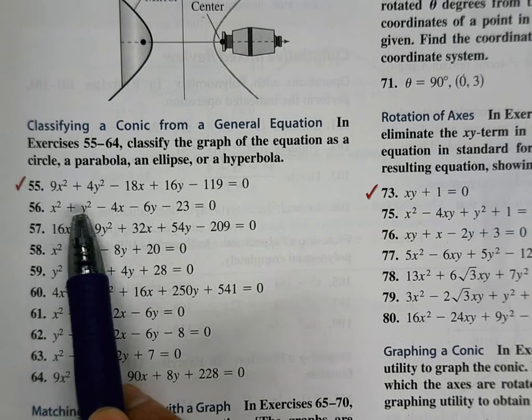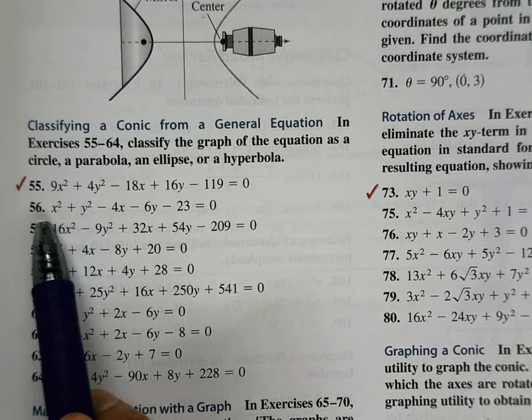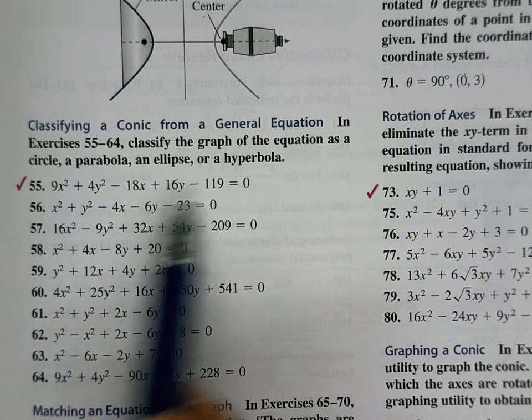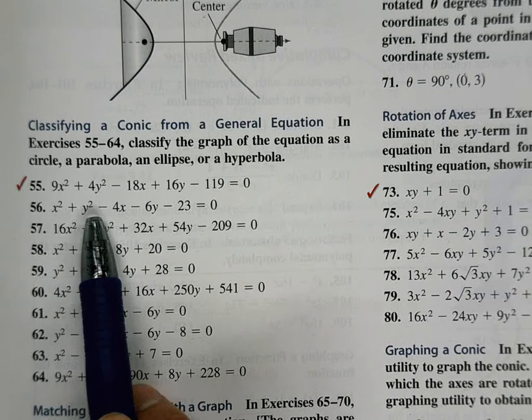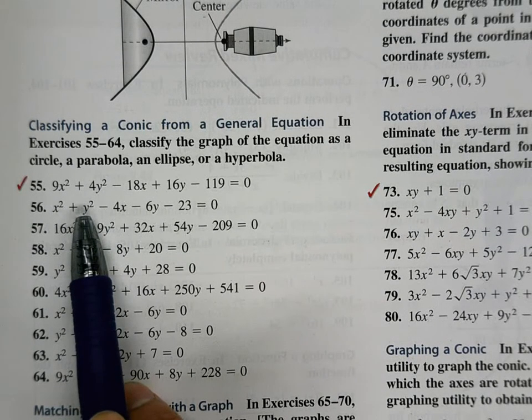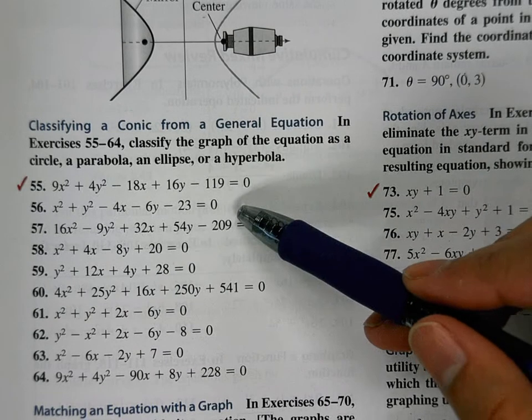Okay, next one. There's two squares, so it's not a parabola. Parabolas have only one squared, so we know it's not a parabola. They're both positive, so we know it's not a hyperbola. The two leading coefficients are the same, so we know it is a circle. So 55 was an ellipse, and 56 is a circle.